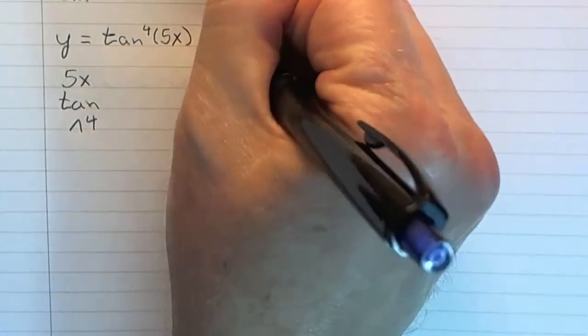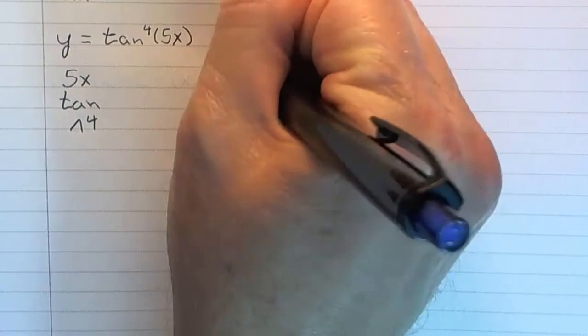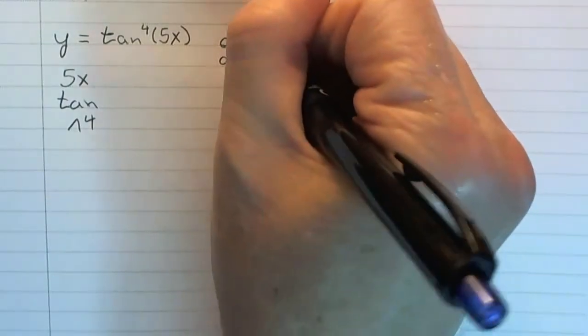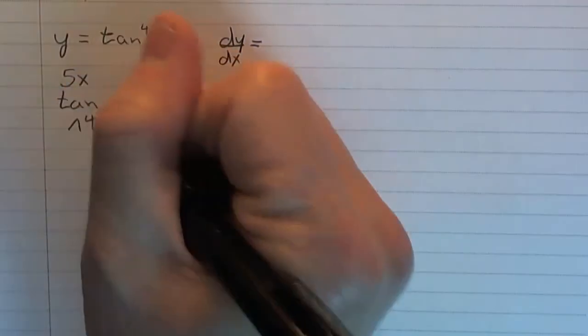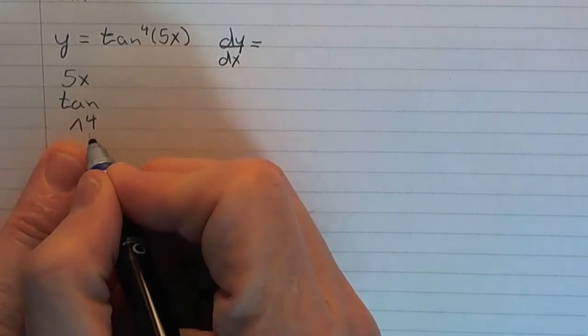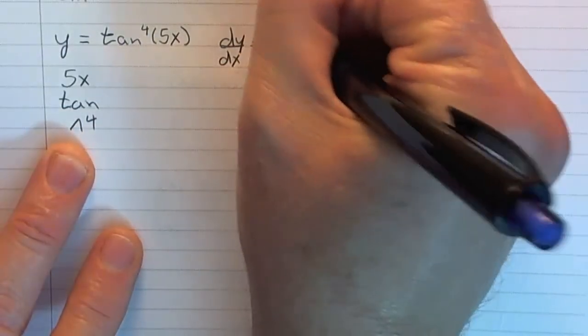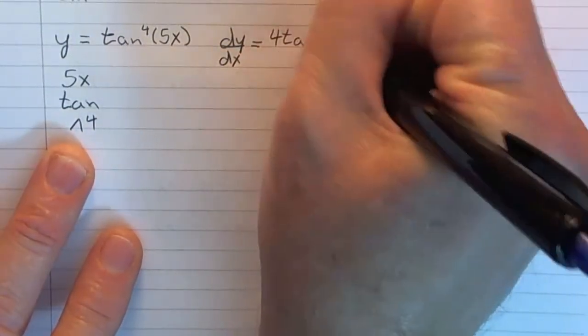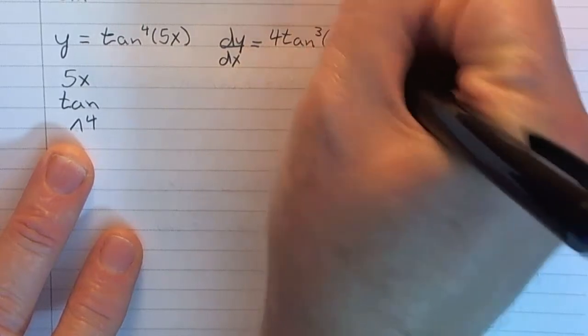So here we go. Now notice when we do this differentiation, it's just a chain of factors. They're not terms added together, they're multiplied. So here I go. I'm going to take care of this fourth power first. So this is going to be 4 tangent cubed 5x.